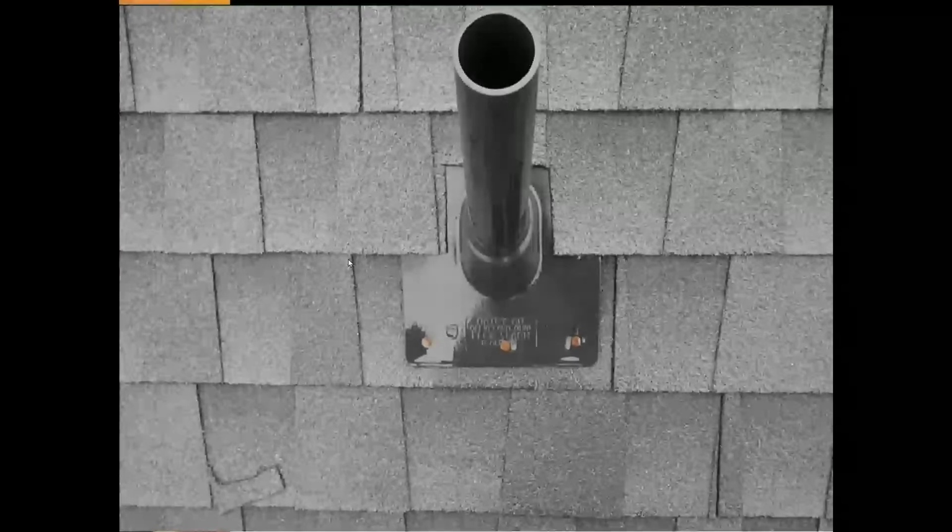Okay, these vents here, they're metal, and then they have a little rubber boot around the side, and this is PVC, or I'm sorry, ABS. Now, these vents on a shingle roof have to be a certain height. They have to be higher than the average snowfall in your area. So how tall would these be in your area up north?